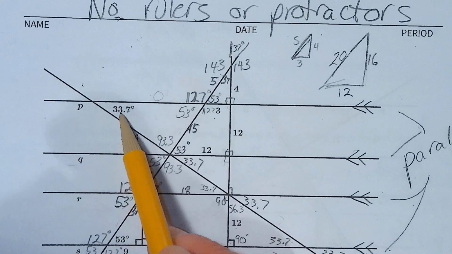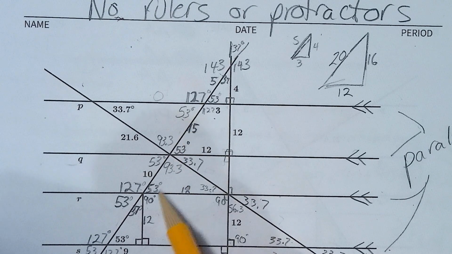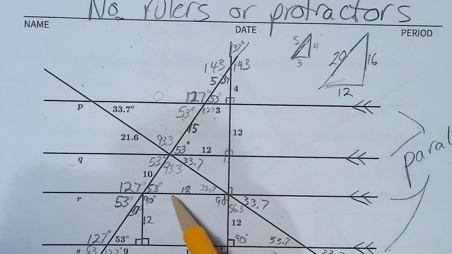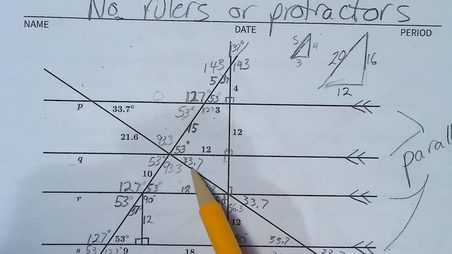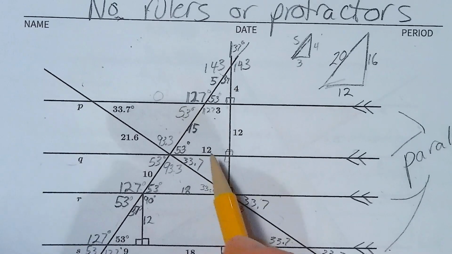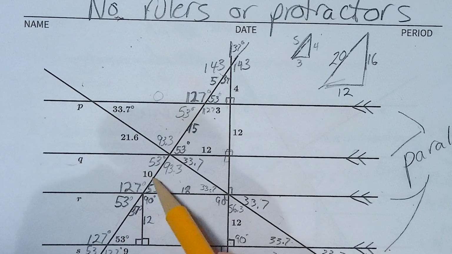Hopefully you see, well, 33.7, 33.7, 53, 53, 93.3, 93.3. So these are similar by angle. So we have all of them. So we know they're similar. If they're similar, they have a scale factor. If there's a scale factor, we can find it by comparing.